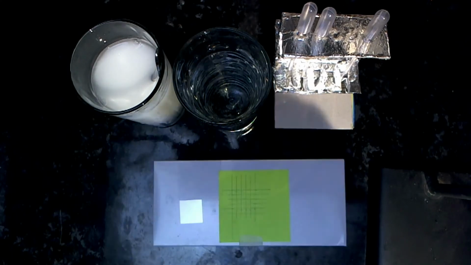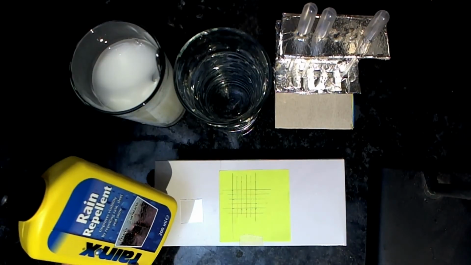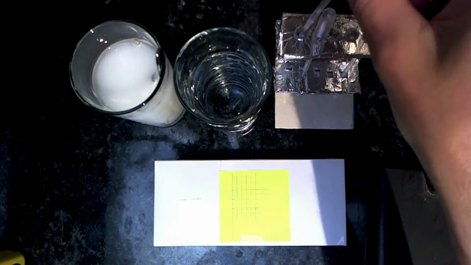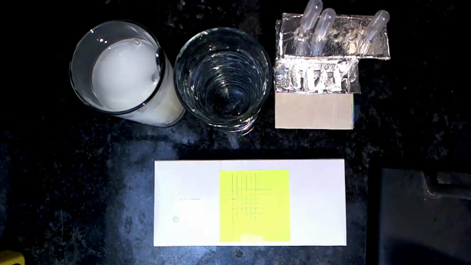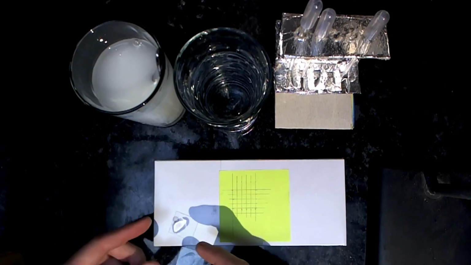I will then coat a glass slide with some water repellent so that the drops don't spread out too much. So I'll just pipette some water repellent on and then dry the glass slide with a cloth.